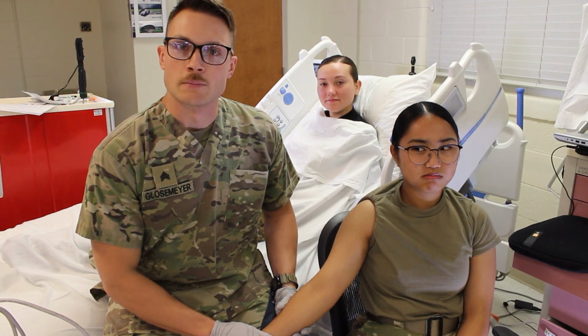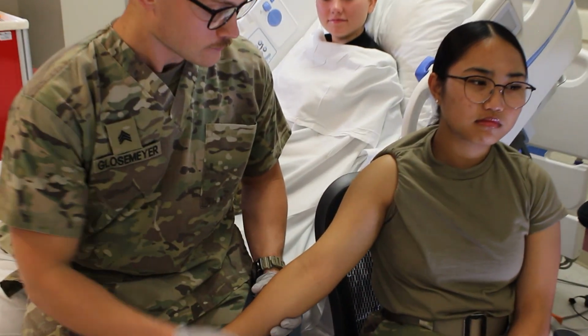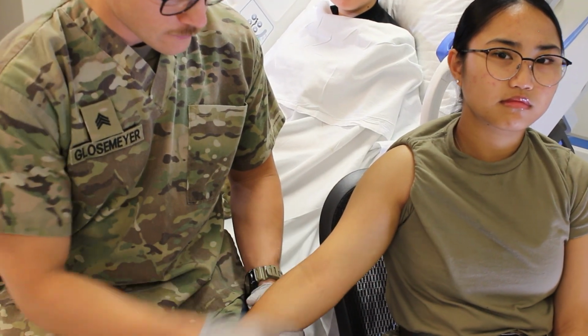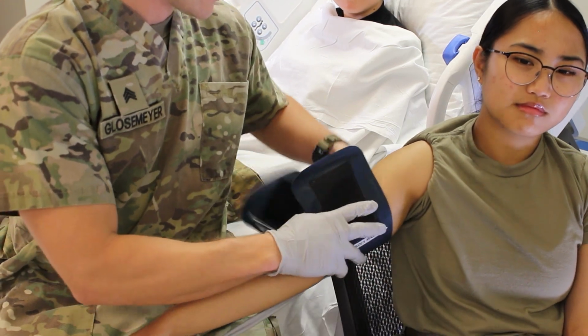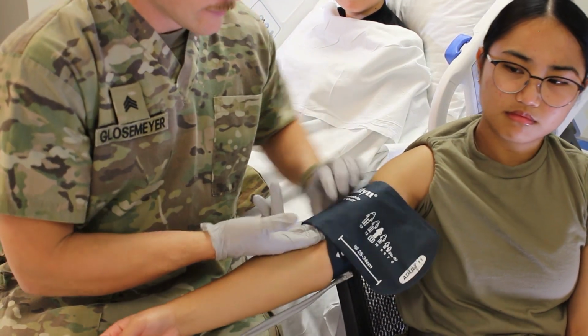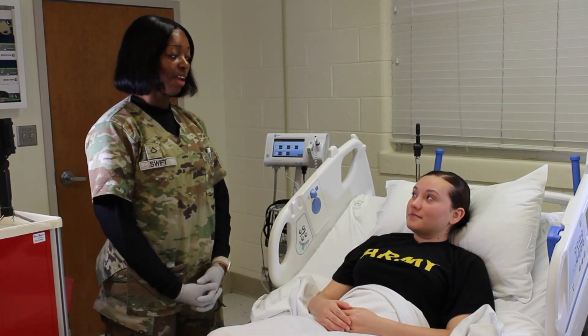Before checking the patient's blood pressure, you want to make sure you find the brachial pulse and line it up with the index marker. Take your fingers, feel the pulsation. Where you feel that, line up the marker, and when you put on the blood pressure cuff, you want to make sure it's not too tight or not too loose. We're done with your vital signs.